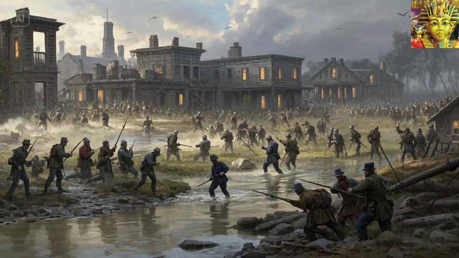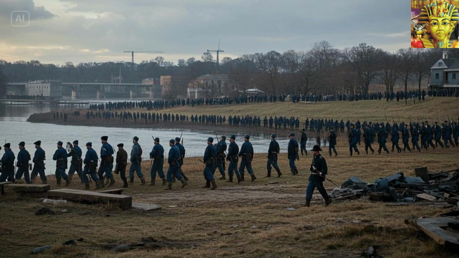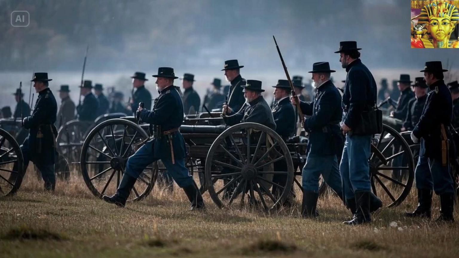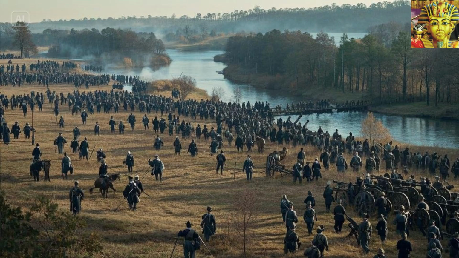Desertion rates in the Union Army also increased in the aftermath of the battle. Soldiers who had witnessed the carnage at Fredericksburg were often reluctant to return to the front lines, and many chose to desert rather than face the prospect of further fighting.